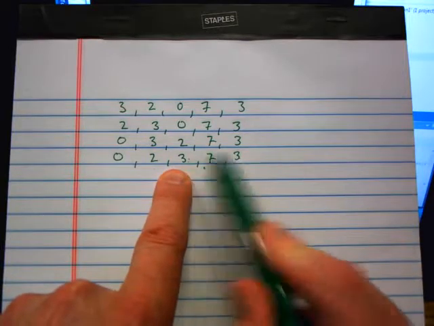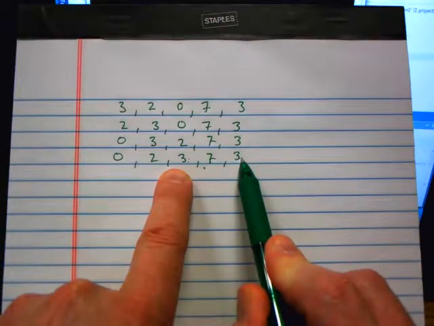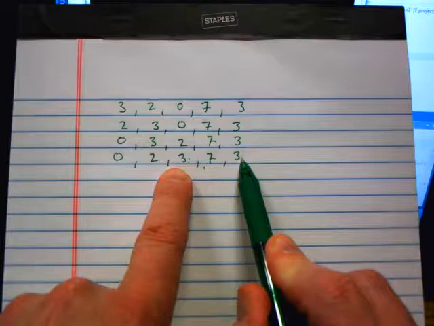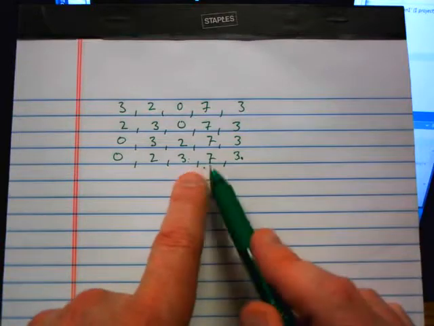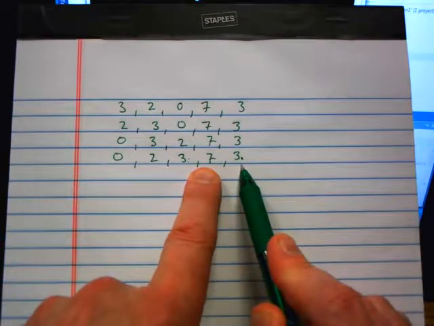I compare the 3 and the 3. Which one's smaller? They're the same, so do I need to switch them? No, I don't switch them. Finally, I go to this position. I compare the 7 and the 3. Which one's smaller? The 3, so I would switch them.